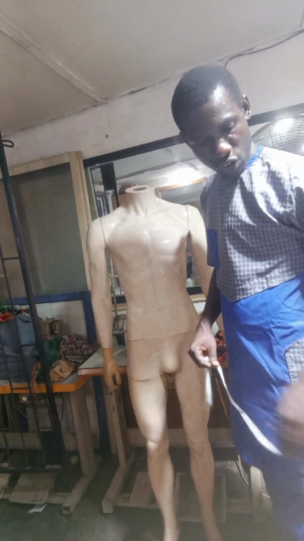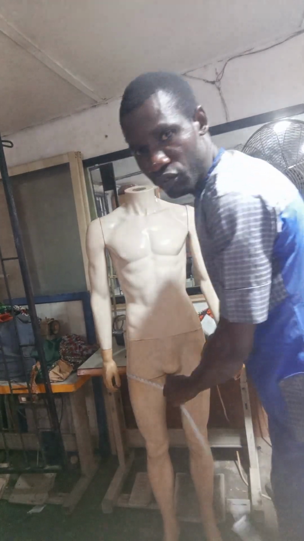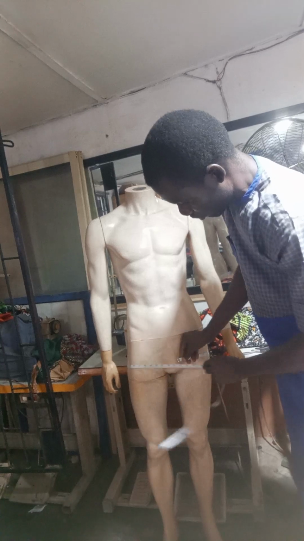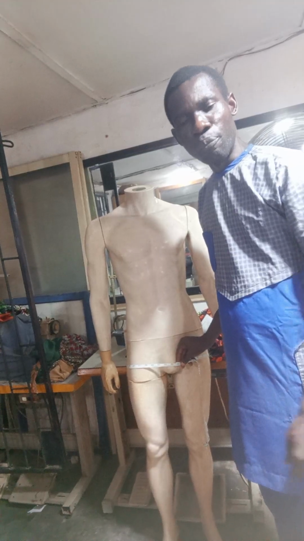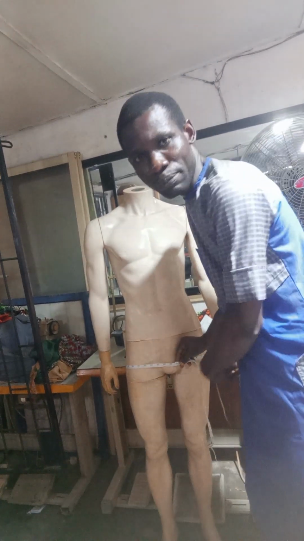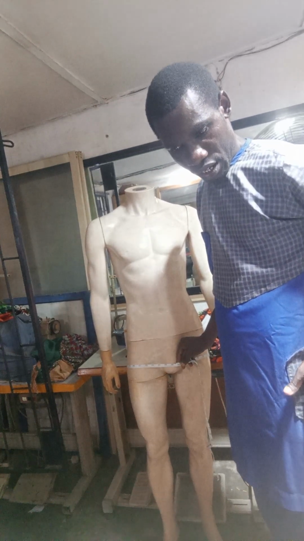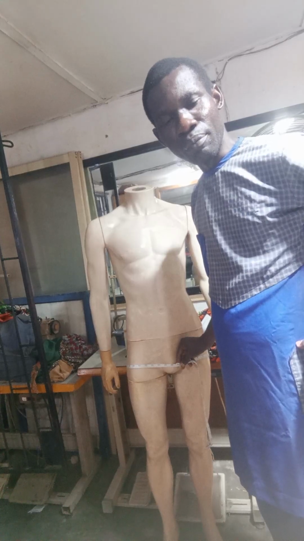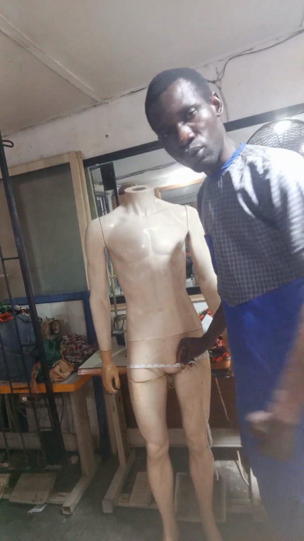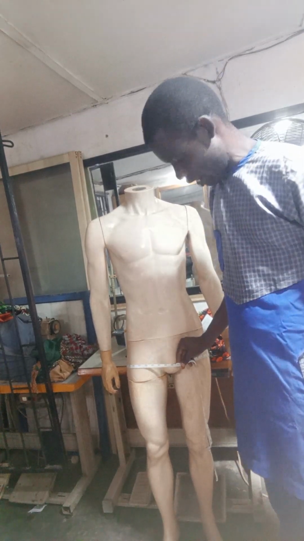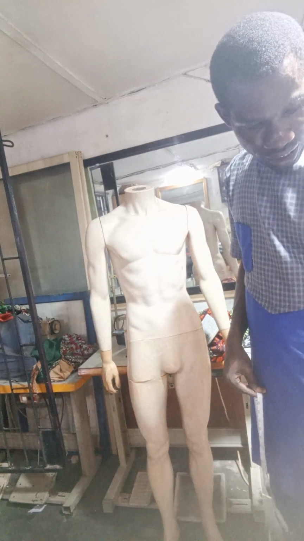Now we have your hip circumference. Your hip circumference for the male, just put it across somewhere here. Then for the female, you put it across the biggest part of the hip. Usually it's about 7 inches below the natural waist. So you put your tape rule across it. That is the hip circumference. Okay?